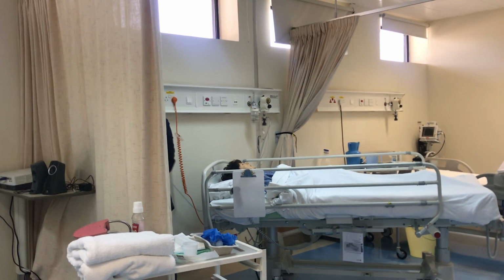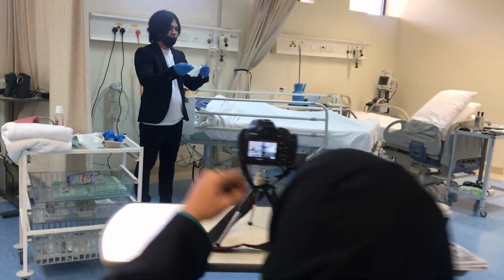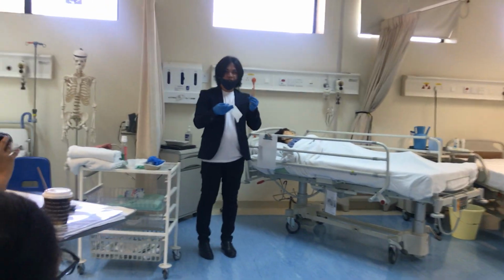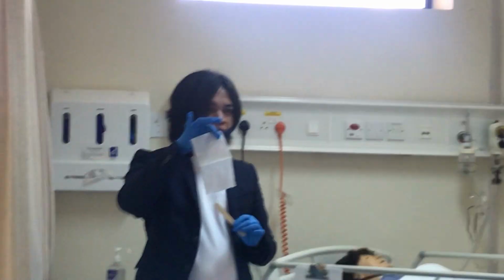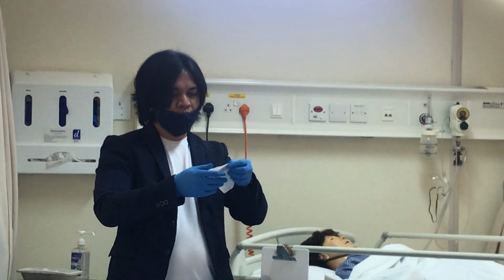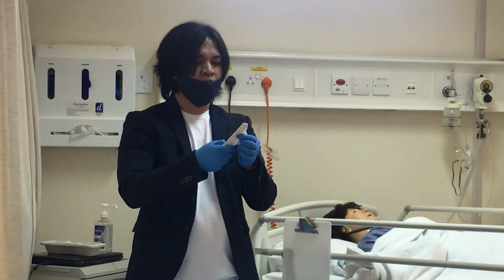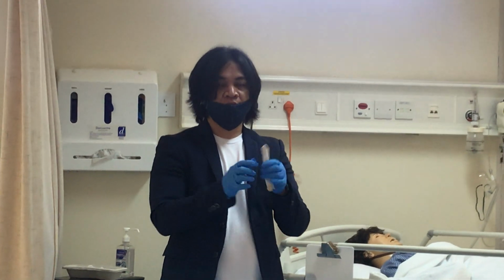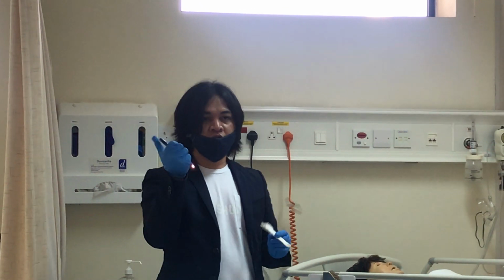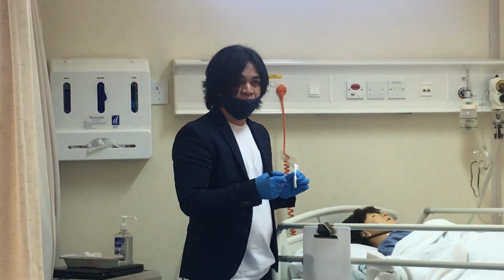The next thing you're going to do is prepare your tongue depressor. This is very important. You need to put a pad on your tongue depressor using this 4x4 gauze. Just like that. And then in your other hand, you should have your torch. At this point, you can start assessing the mouth structure of your patient.